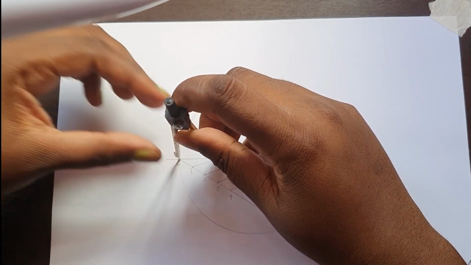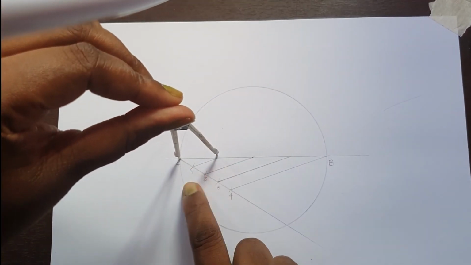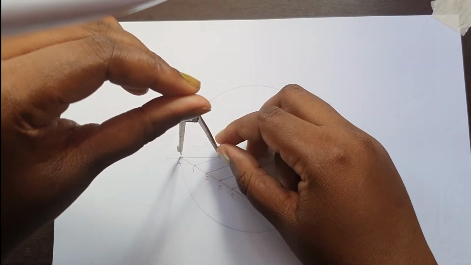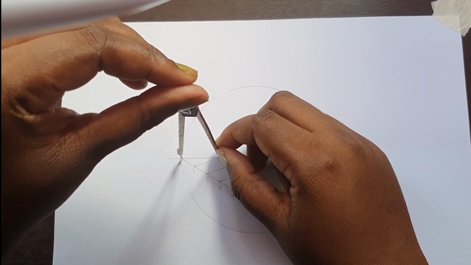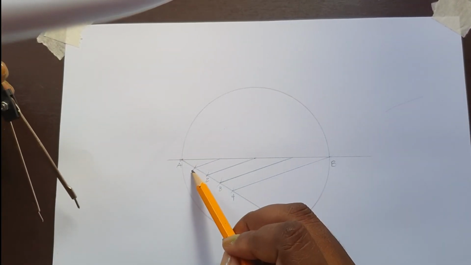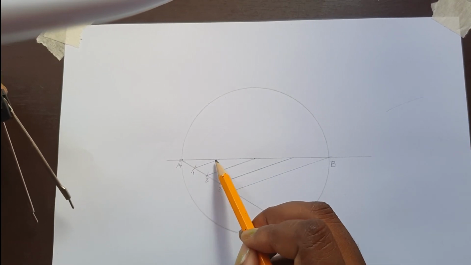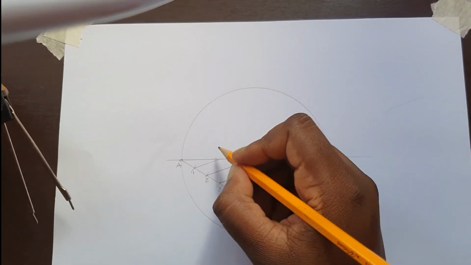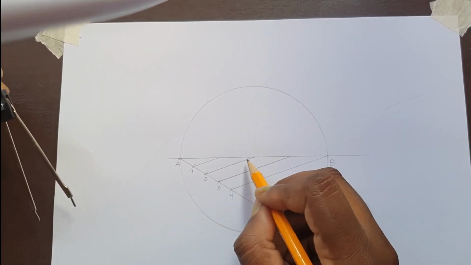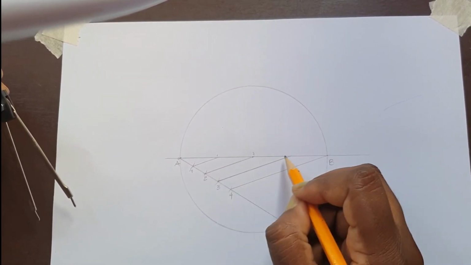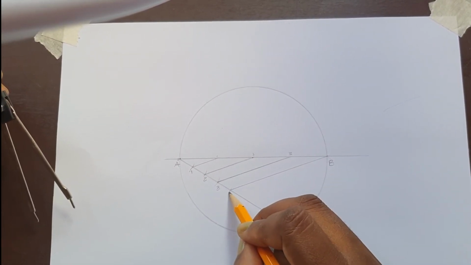So I'm going to open these two, making sure that I'm on point. As I said before, where this one is, as you can see, it was drawn across and cut this horizontal. So this is our 1. Same thing here, our 2, our 3, and based on this, our 4.